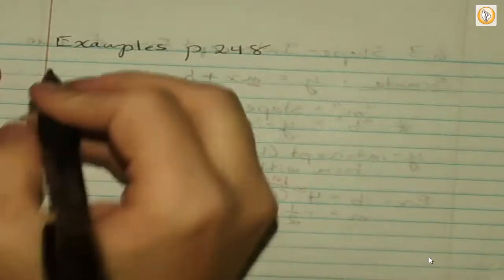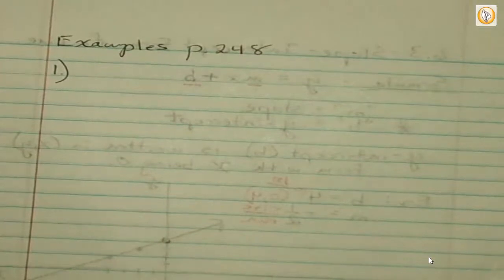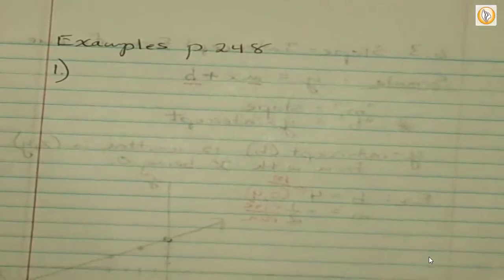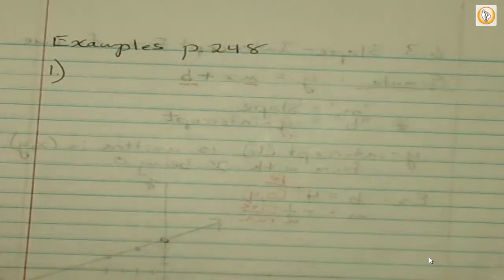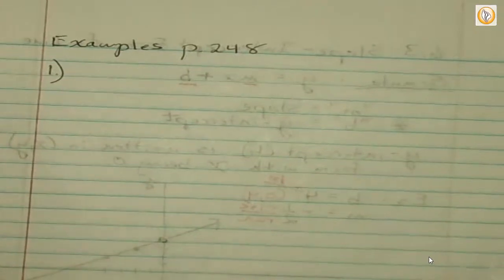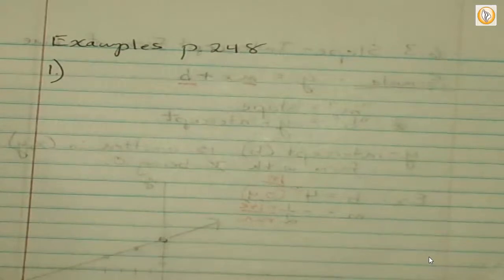We're going to start with number 1. Wait, let me make sure everyone's got their book open. Okay, good job, good job. 248. We're on number 1. Let's see. Miranda, read the directions. State the slope and y-intercept of each linear equation. State the slope and y-intercept. So you're going to have 2 different answers for these.